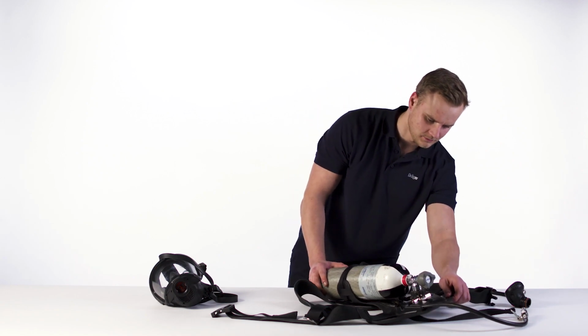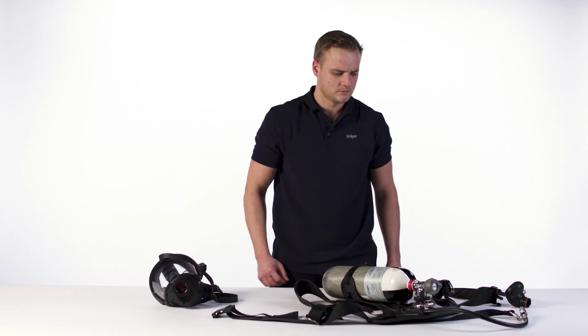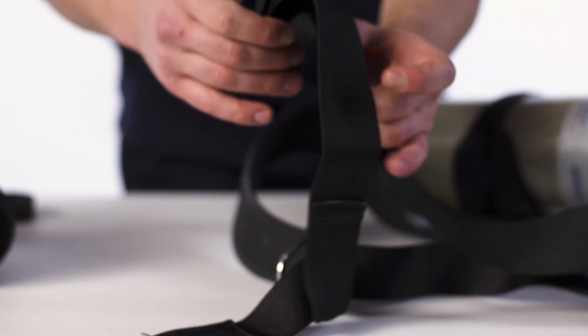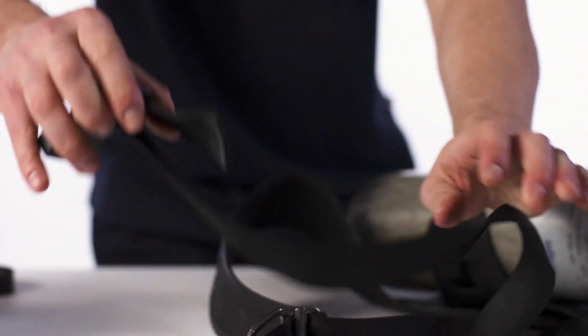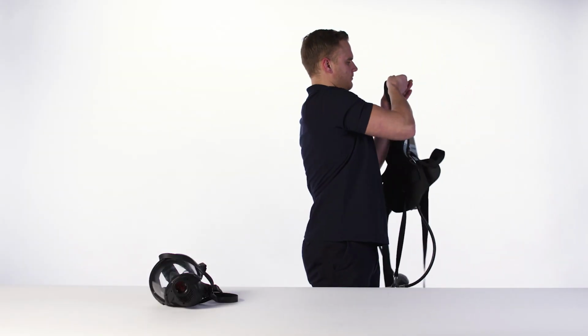Carry out a visual inspection of all parts. Check that the equipment is clean and undamaged. Open the waist buckle and fully extend the waist belt and shoulder strap. Put on the device.